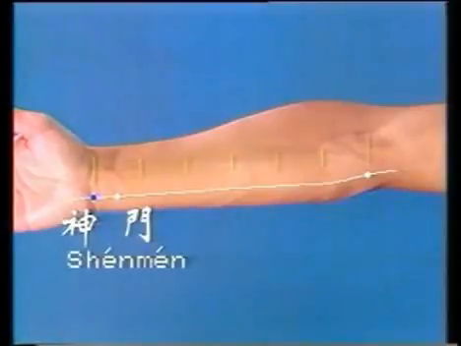Shenmen, heart 7. On the wrist, at the ulnar end of the transverse crease, in the depression on the radial side of the tendon of flexor carpi ulnaris. It is the Shu stream point and Yuan source point of the heart meridian. Indications: cardiac pain, palpitation, insomnia, and mania. Puncture 0.2 to 0.4 cun, apply 2 to 3 moxicones, or 10 to 20 minutes moxibustion.